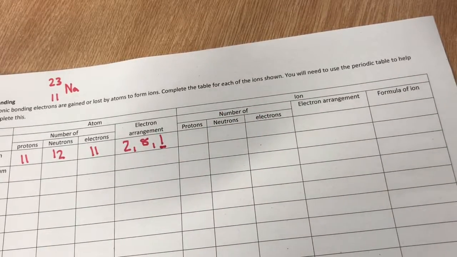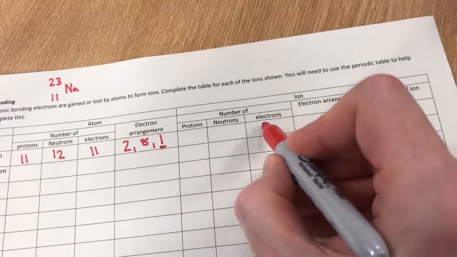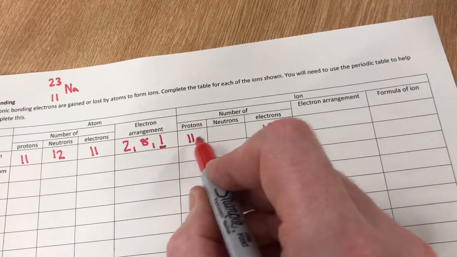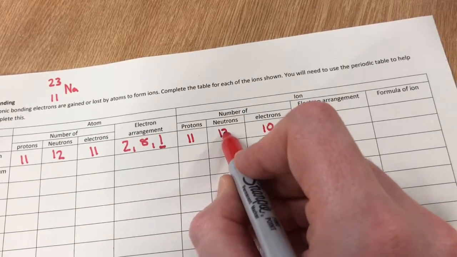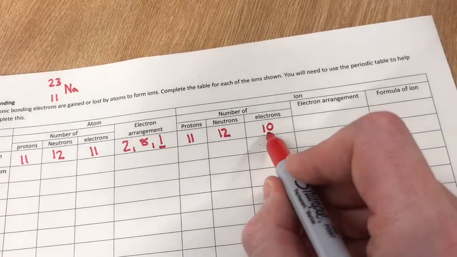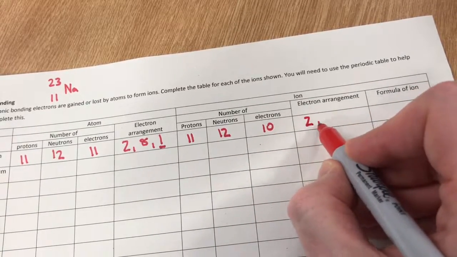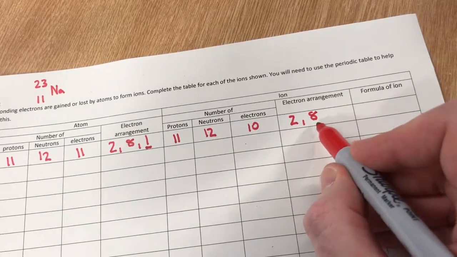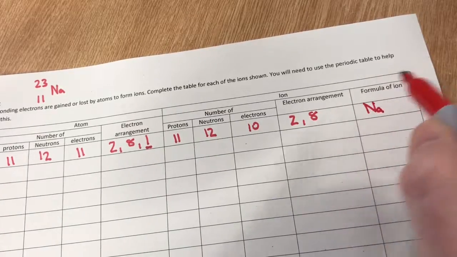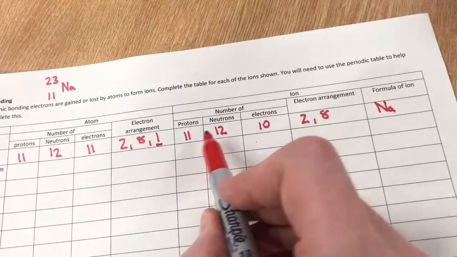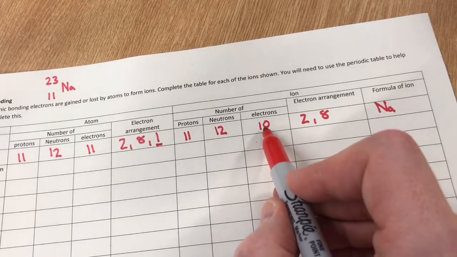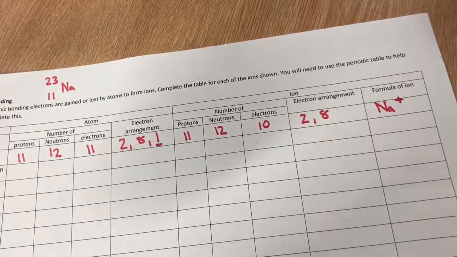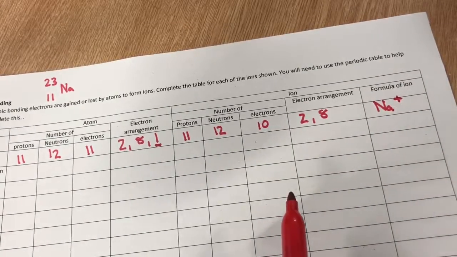So if it loses that electron, it did have 11, it loses 1, it then becomes 10. Protons will be the same, so 11 at the beginning as an atom, 11 as an ion, and neutrons stay the same as well. 10 electrons means the arrangement is 2,8. As you can see, this is now an outer energy level that is full. For the formula of the ion, remember, we have got 11 positives and 10 negatives. That means overall it's going to be positive by 1. There's one more proton than electron. That's the first example. Let's try another one.